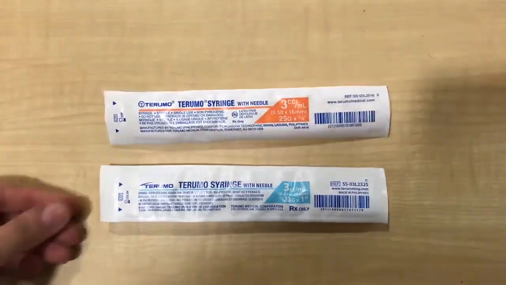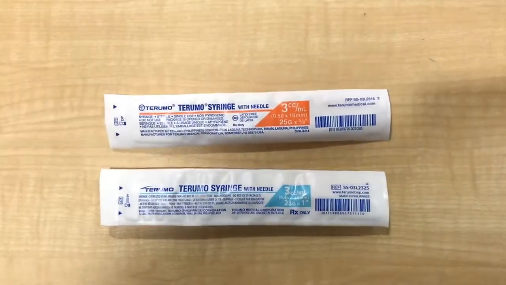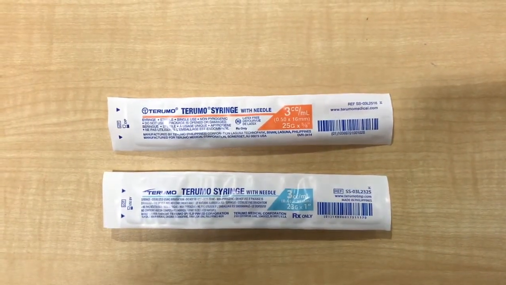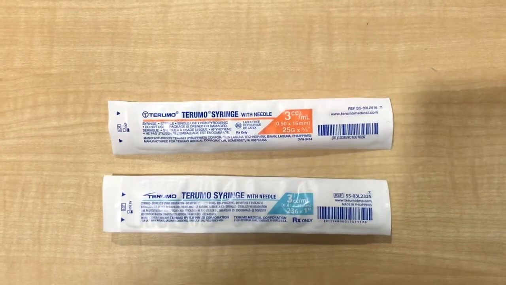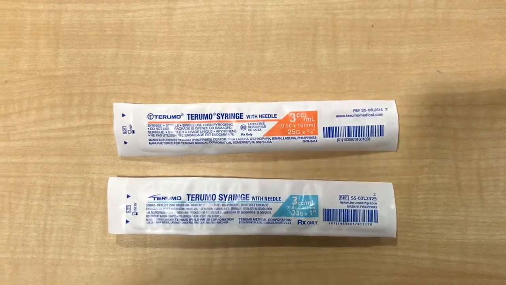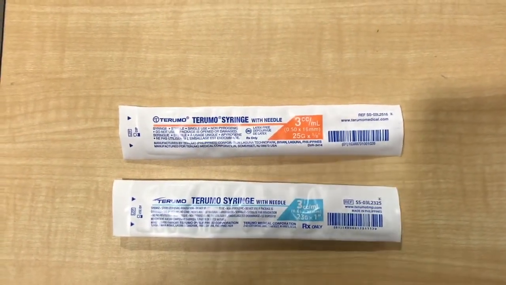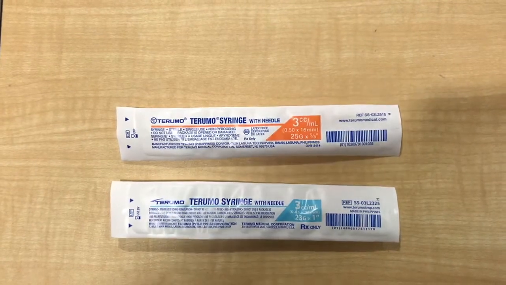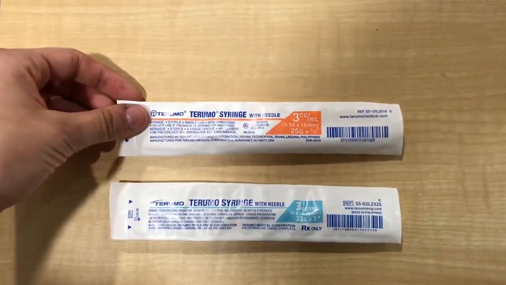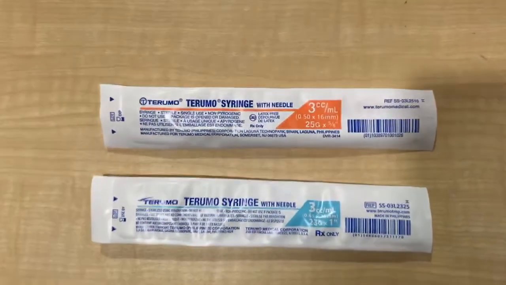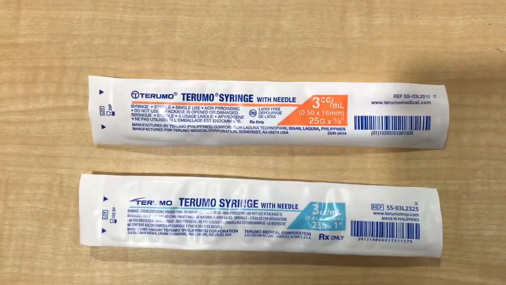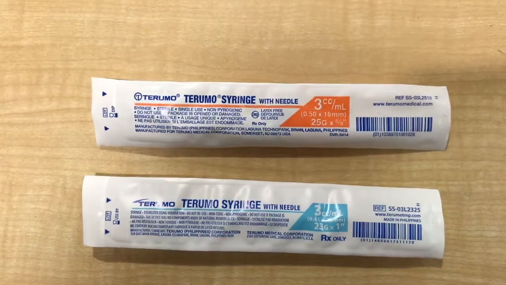This would be used for an intramuscular injection because intramuscular injections require a needle that is 25 gauges or lower, and 1 inch or longer, because you're trying to get through deeper muscle layers, unlike subcutaneous needles, which would be like this one here, which is a 25 gauge needle and 5/8 of an inch. So it's going to be smaller because we're not going as deep into the patient.